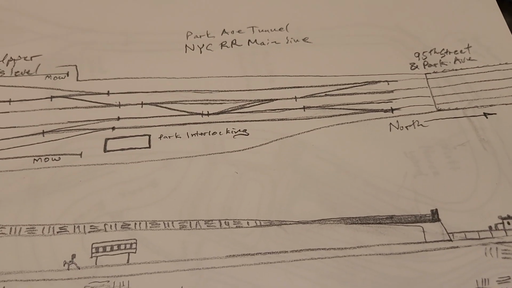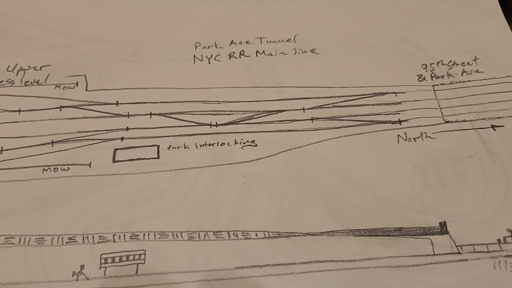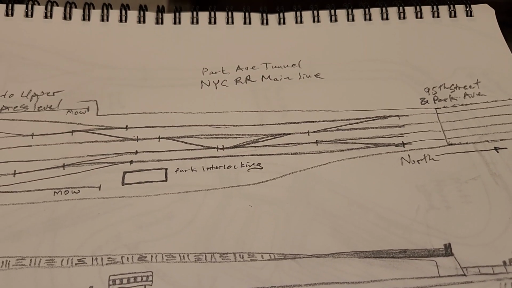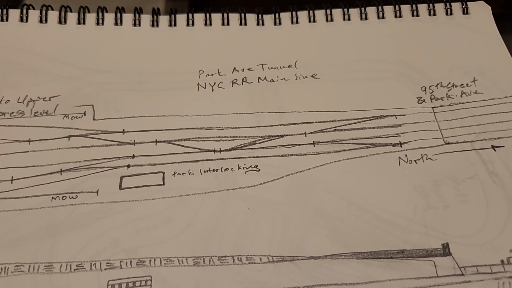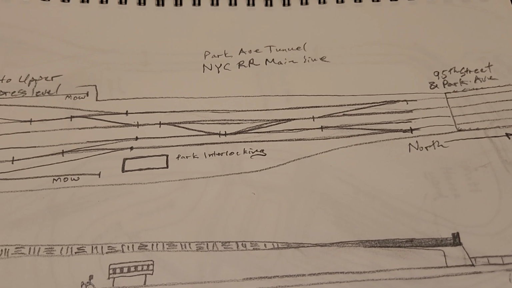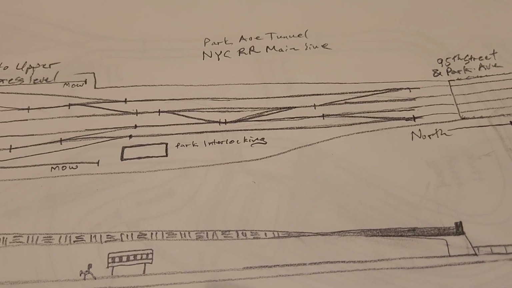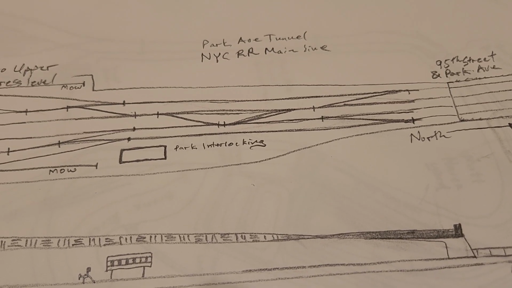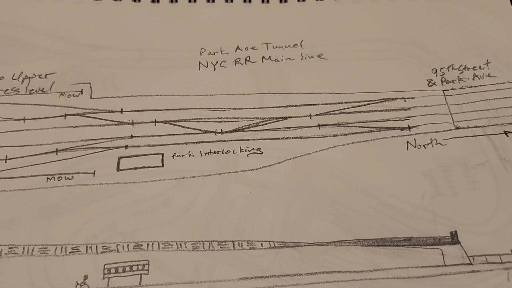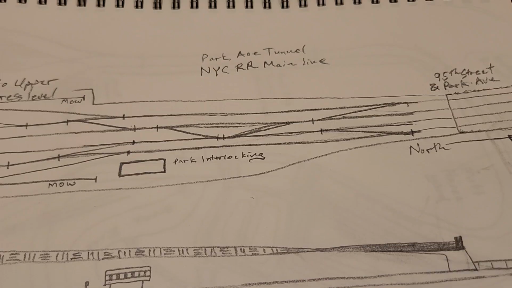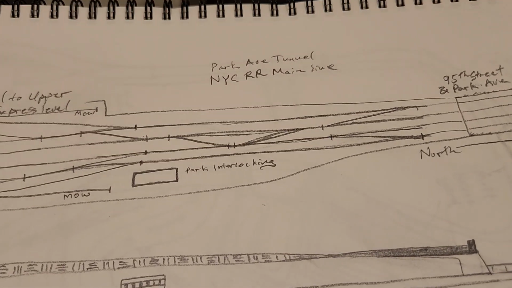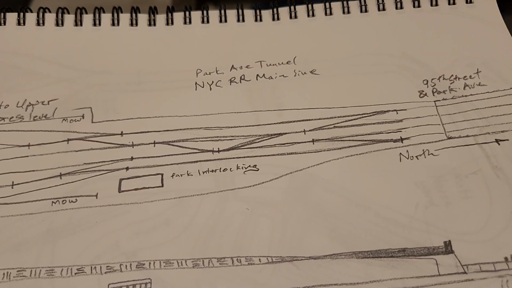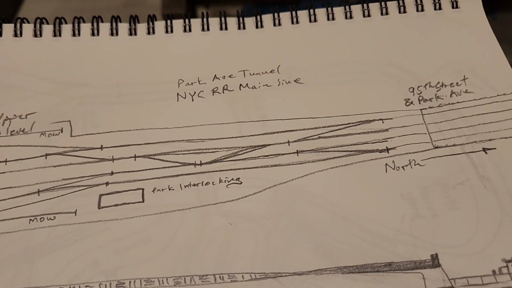I'd really rather not model the actual throat of the yard because it is extremely complex, and it has lettered tracks and numbered tracks, and it's two tracks going downhill here and one track going downhill over there and another track going downhill over there, and it's just very complex. And I think for a model railroad, you want to reduce complexity.